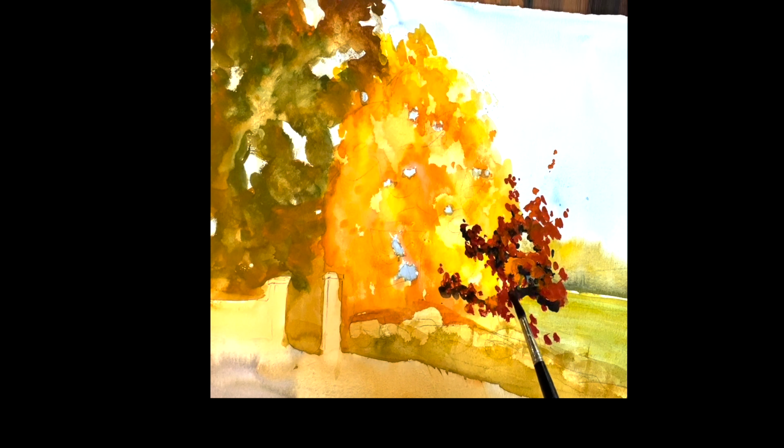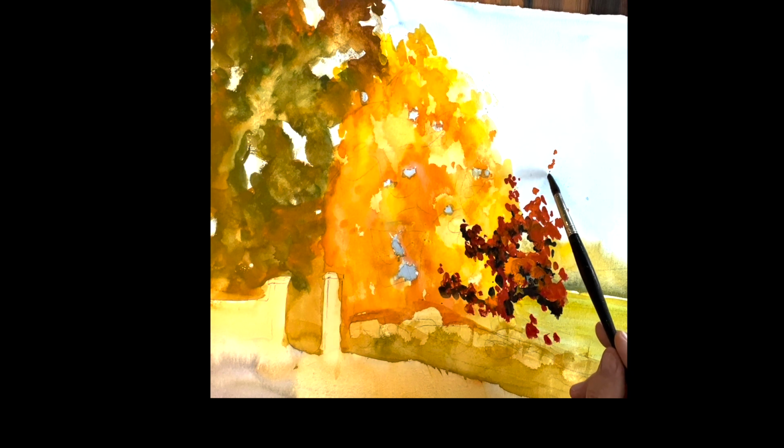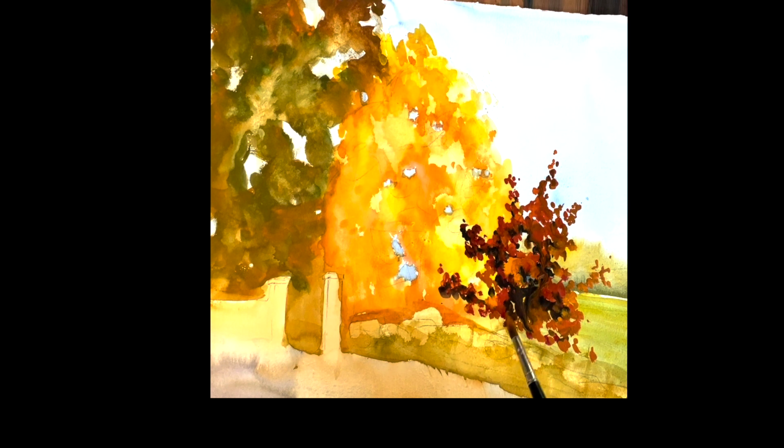So you just want to design this tree and work it, get the gesture in first, and then put the details in, a little bit of shrubbery growing here and there, and just get the shape that you want, then pop some branches in.